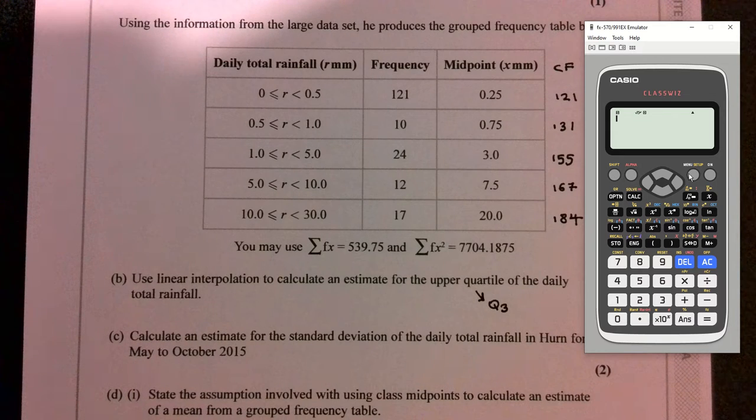So if we press Shift and then Menu, and then press the down arrow, and then under number 3 for statistics, press number 1 to turn on the frequency. Now, we need to input all this into a table. So if we press Menu, and then go to the statistics section, and then press number 1, we input these midpoint values.